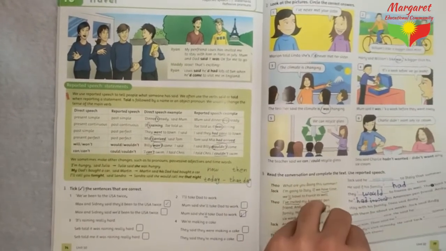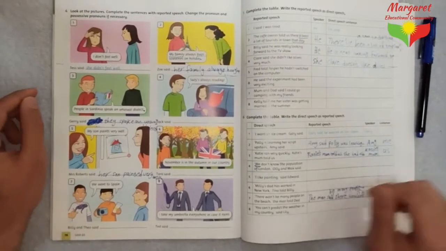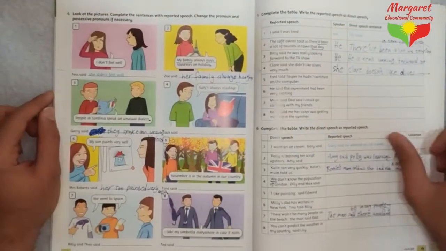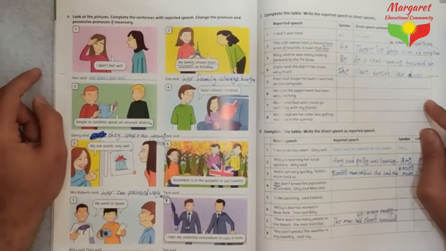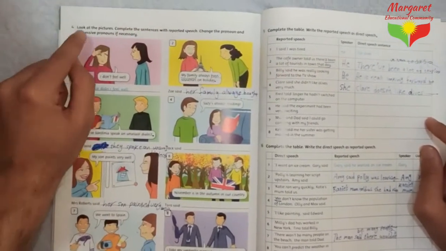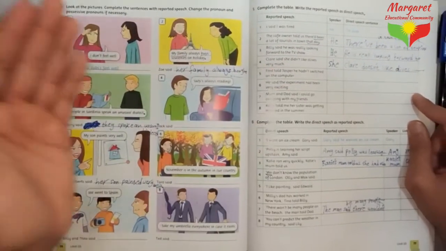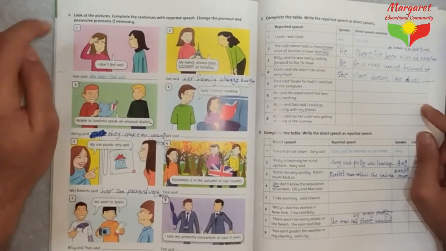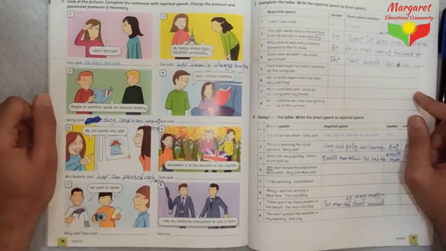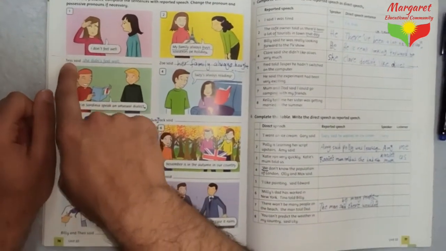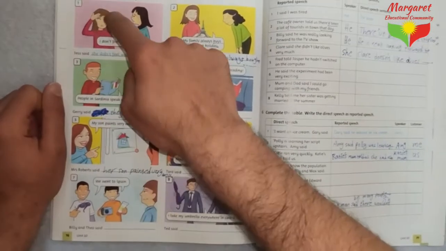Guys, and we have something else. Turn the page, go to page 76. Activity 4, look at the pictures. Complete the sentences with the reported speech. Change the pronouns and possessive pronouns if necessary, meaning change I to he and she, we to they. Look at number 1. I don't feel well. So this girl is saying to her friend, I don't feel well. Jess said she didn't feel well. I becomes she because this is a she.